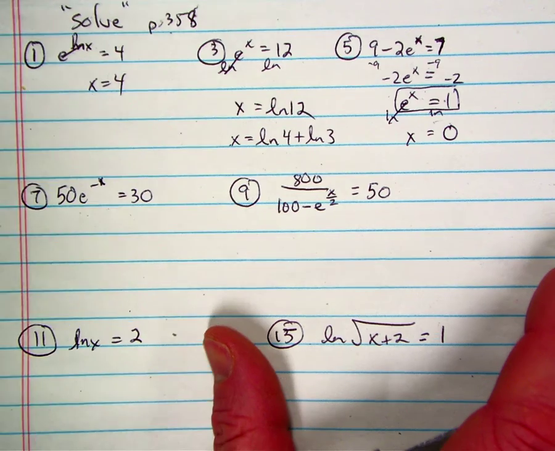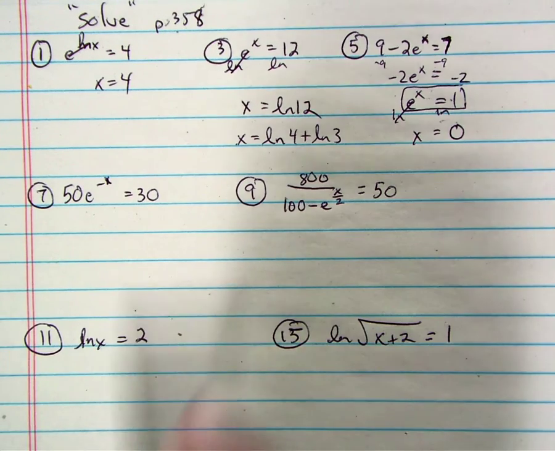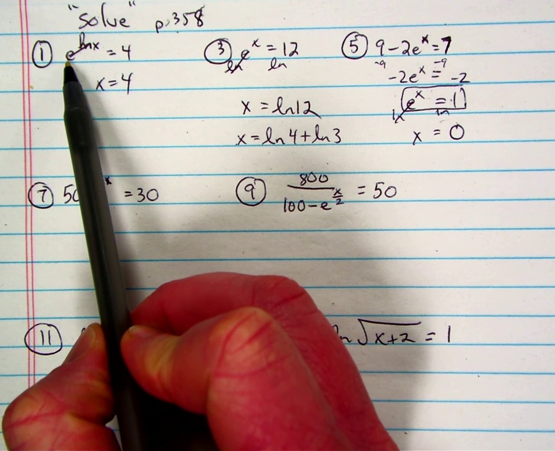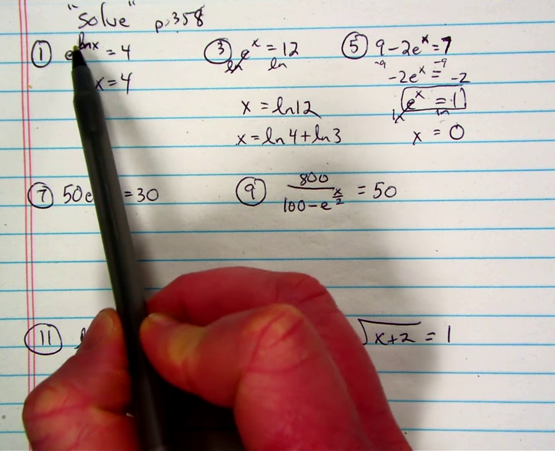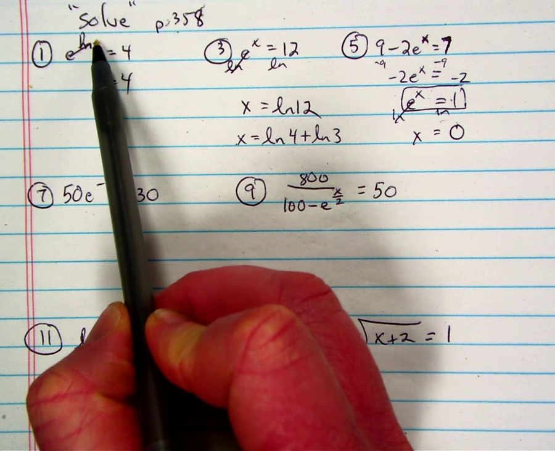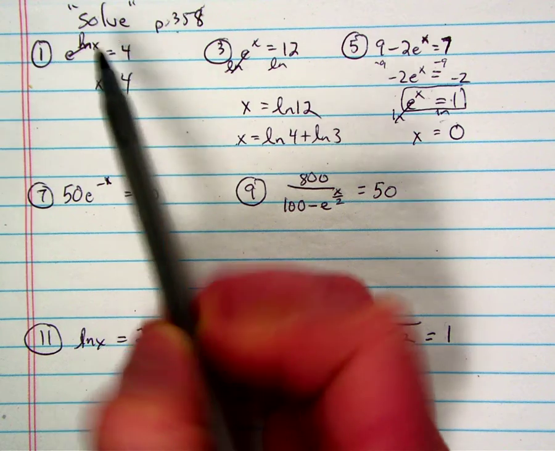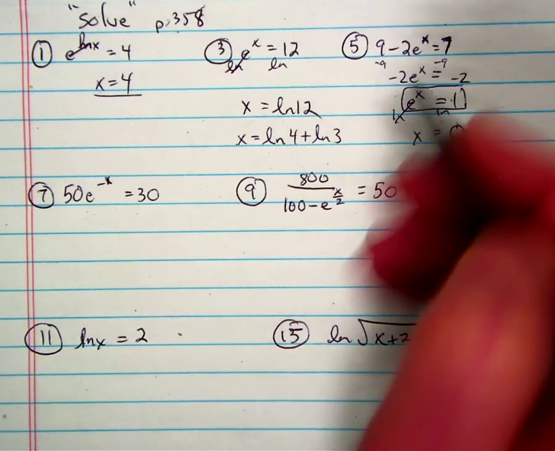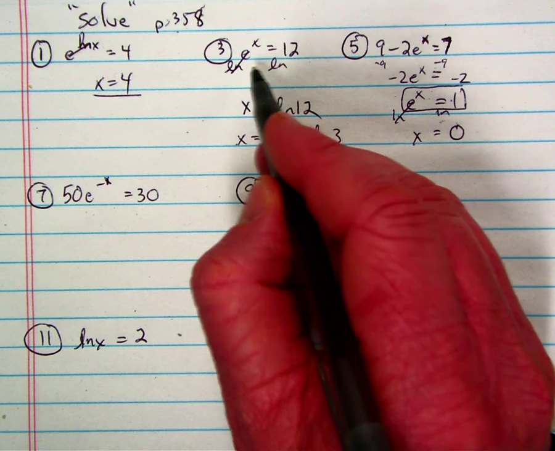Inverse of e is ln x, inverse of ln x is e, so e to the ln x is just x equals 4. So when you have an e to the x, take the natural log of both sides, and the e goes away, and you're just left with x equals ln 12. Depending on what the answer is, you might need to rewrite this a couple different ways to find the answer. I think the directions here said find the decimal value, but we're not going to do that.